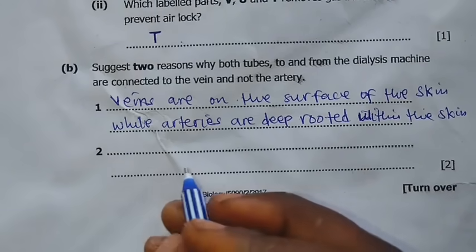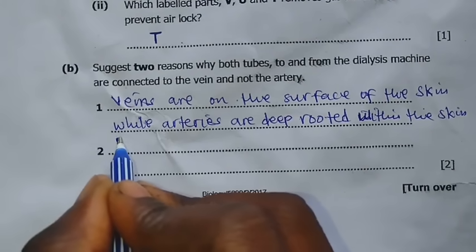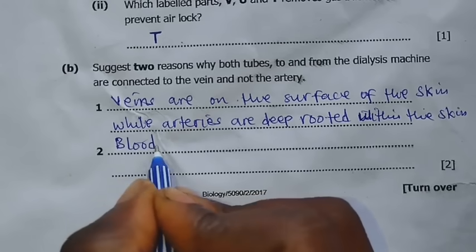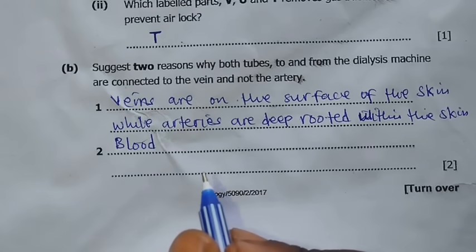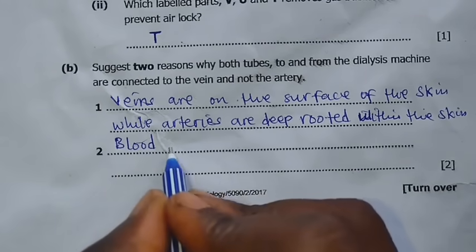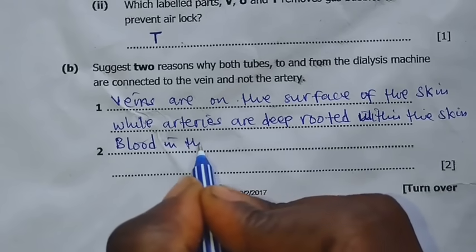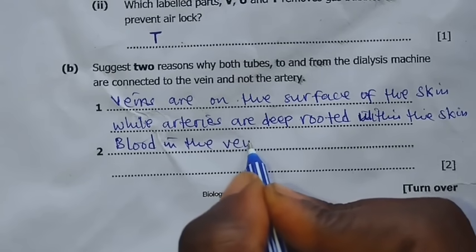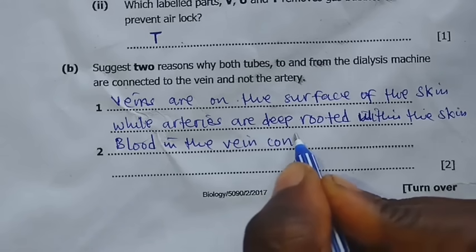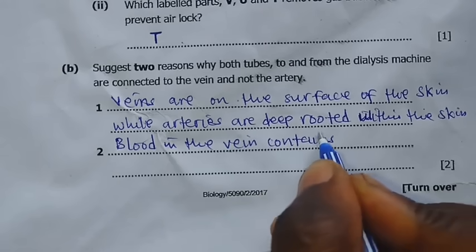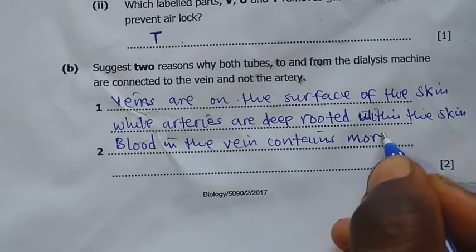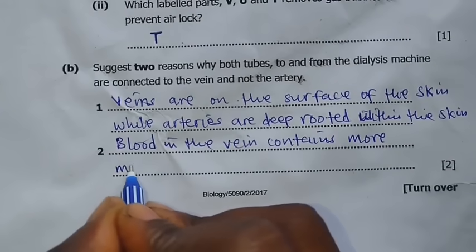Okay, reason number 2 is that blood in the vein contains more metabolic wastes.